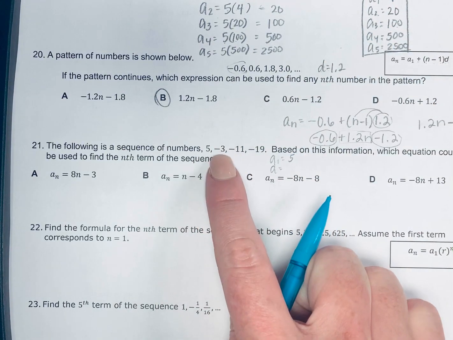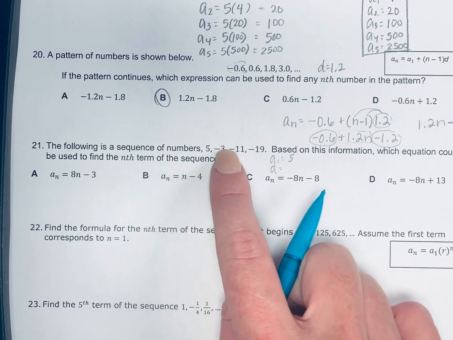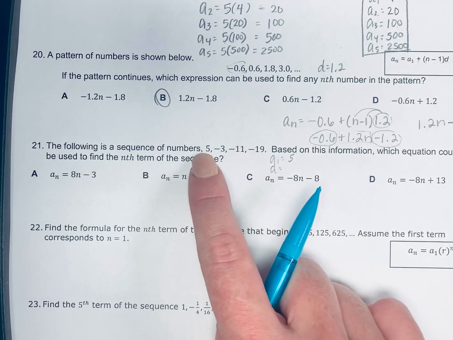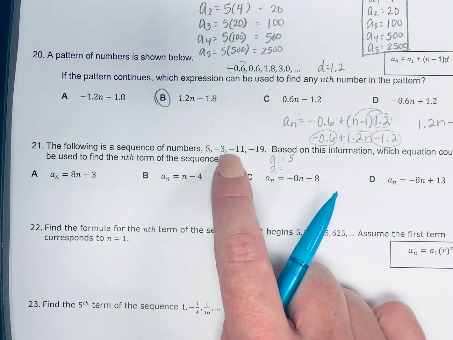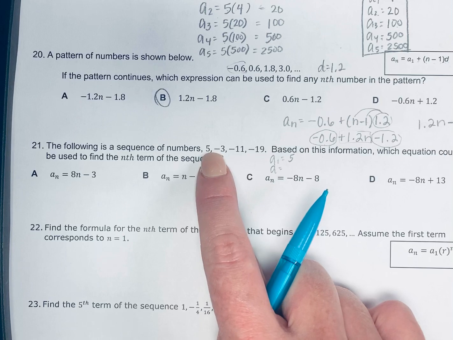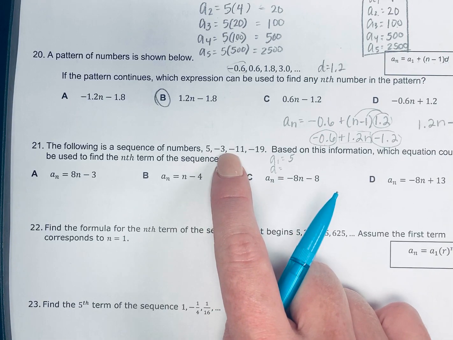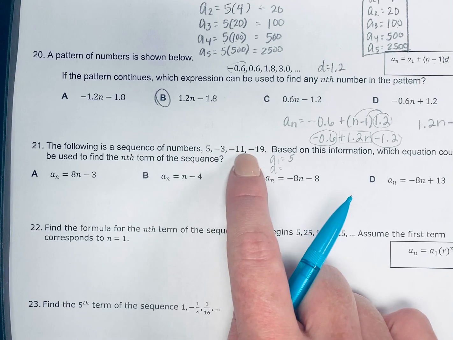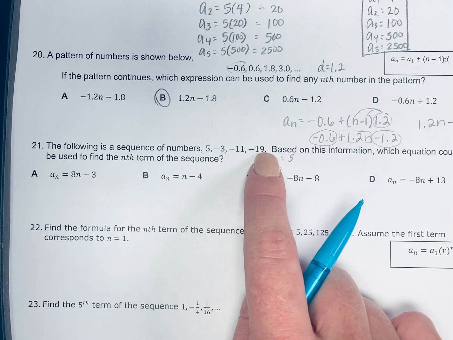And then what pattern is happening here? It does look like they are decreasing, right? So subtracting something. What would you subtract from 5 to get to negative 3? Well, 5 to negative 3 would be 8, right? And then negative 3 to negative 11 would be subtracting 8. Negative 11 to negative 19 would be subtracting 8.